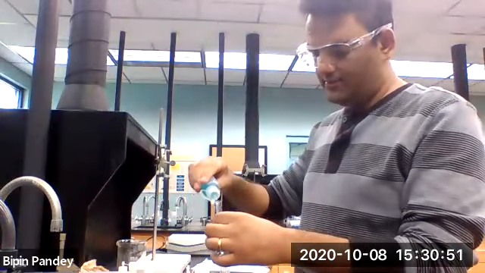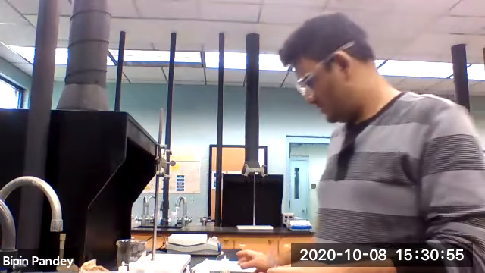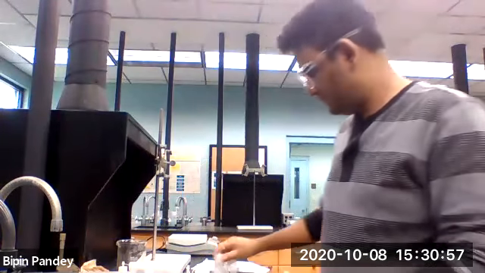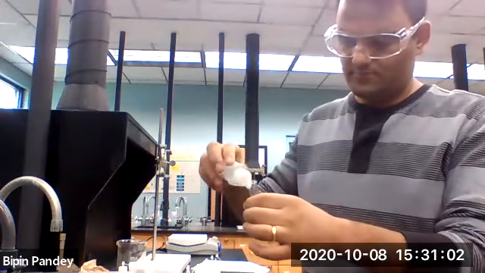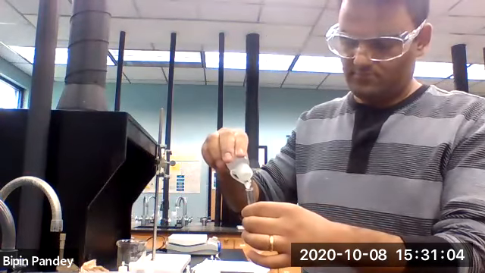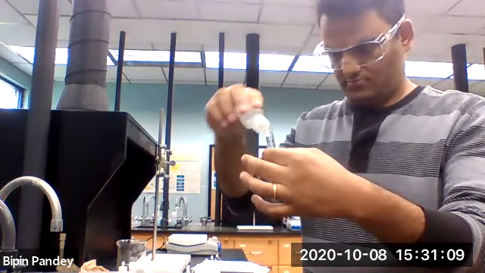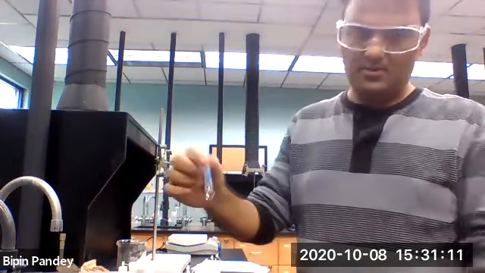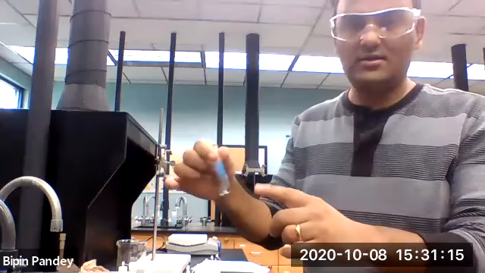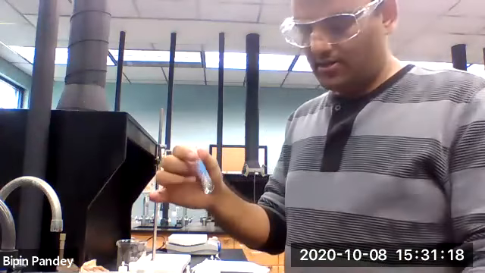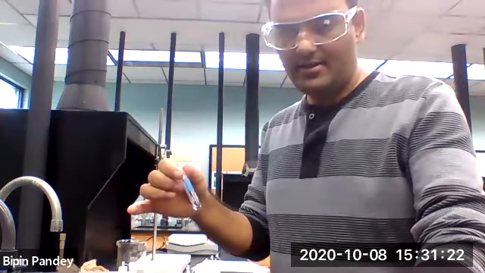Last one, copper nitrate and sodium sulfate. Let's add sodium sulfate to it. Nothing happened, so no reaction. Solution is clear. Those are the reactions for copper cation with these anions that we have.